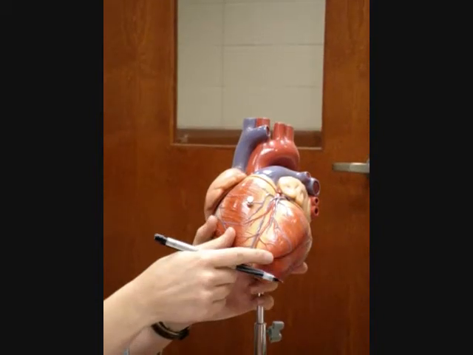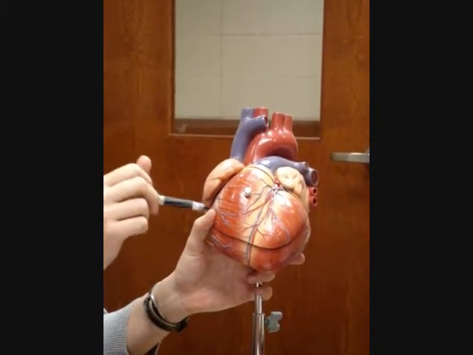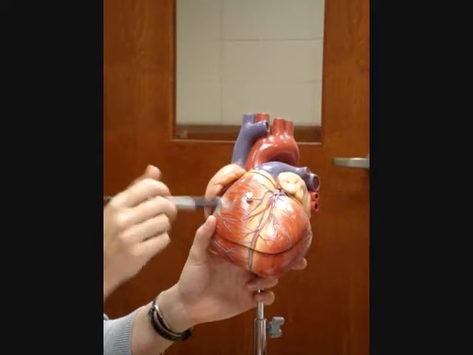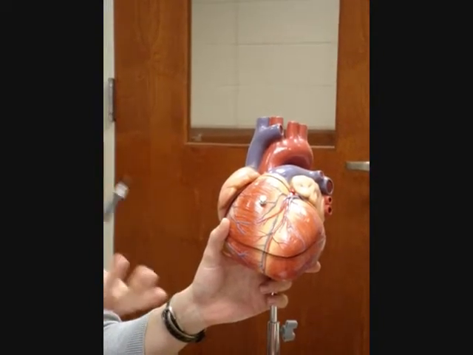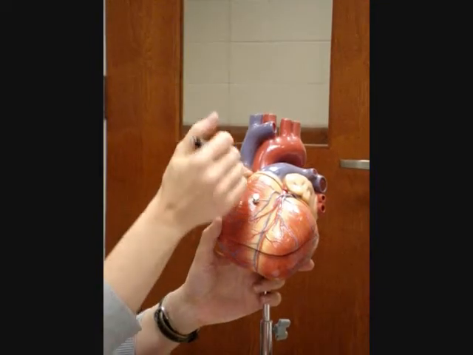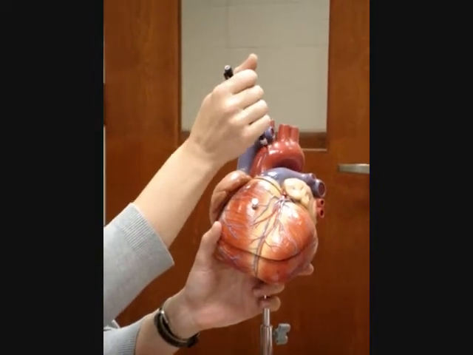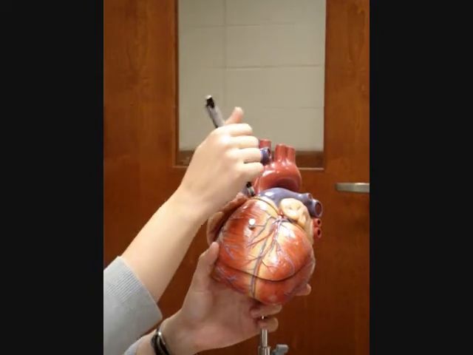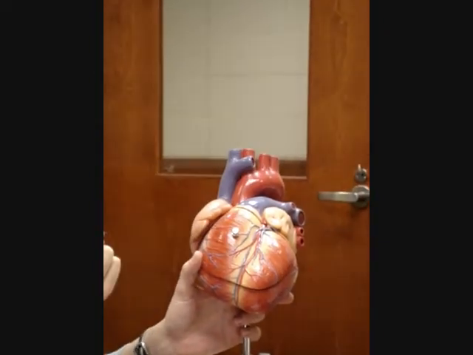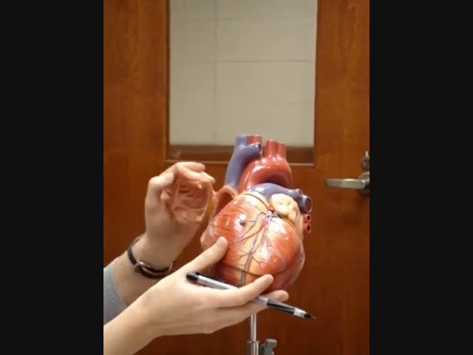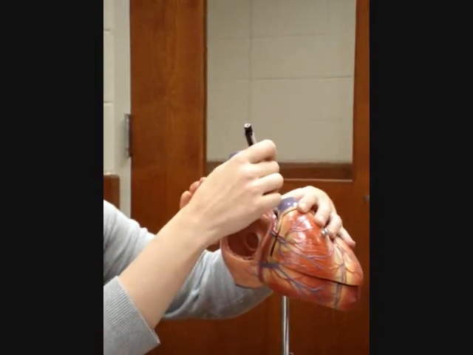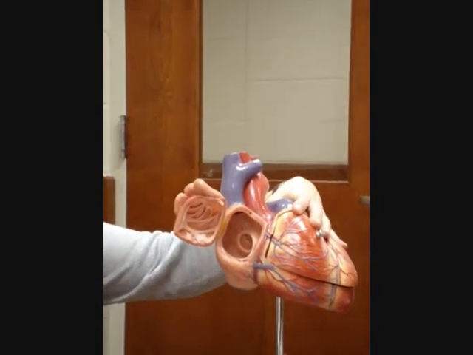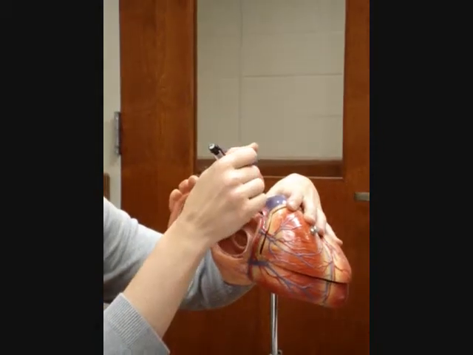So for the coronary arteries, their whole purpose is to give blood to the heart because the heart's working all the time. It needs its own blood supply that it doesn't really share with the rest of the body. So as oxygenated blood is leaving the aorta and going out to the body, there's a couple of branches that kind of peel away from it. And one of those branches, you can see here, is the right coronary artery. So it just steals a little bit of oxygenated blood.